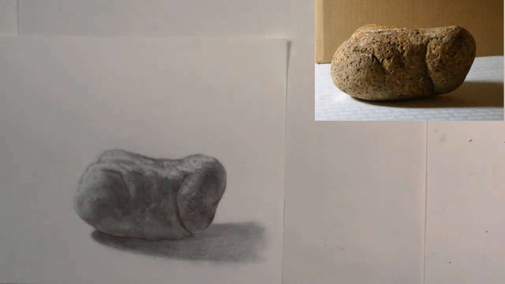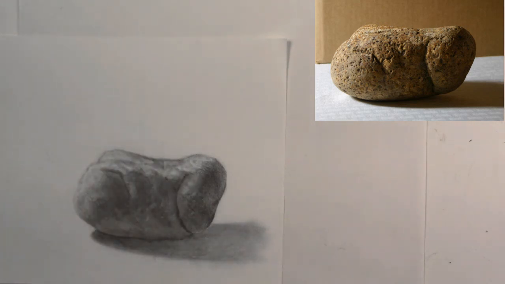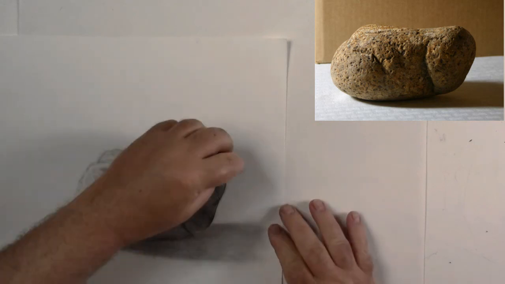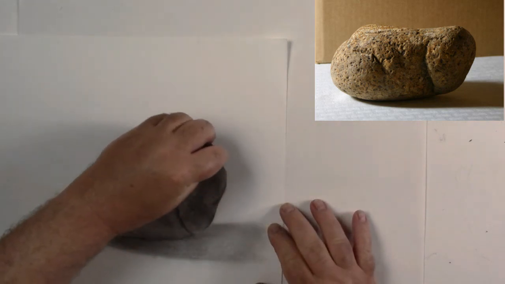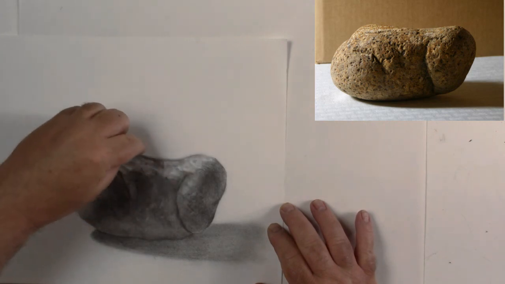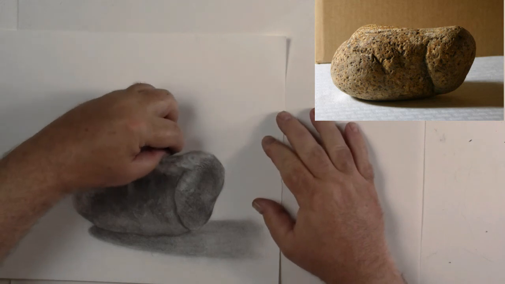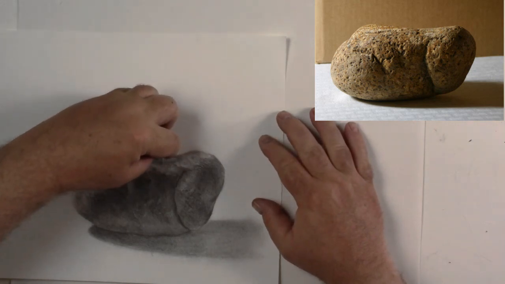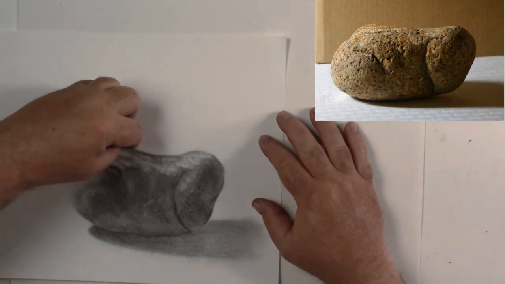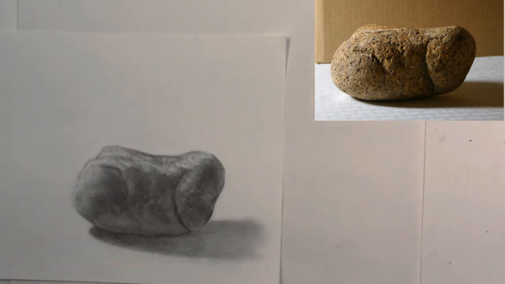So again, we've got this rock that's finally looking like a rock. I think we could clean it up a little bit using my kneaded eraser, coming around here and crisping up some of the different lines. Because if it feels too soft, it might start to feel less rock-like. So part of this is controlling my edges, crisping them up to make it feel harder.